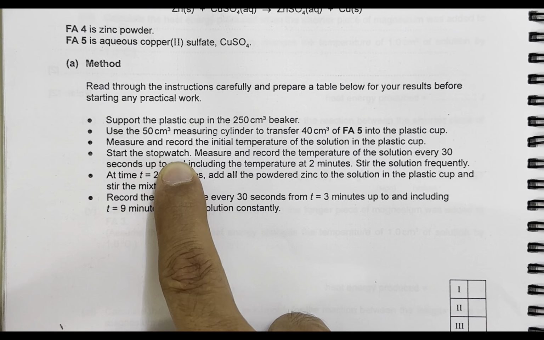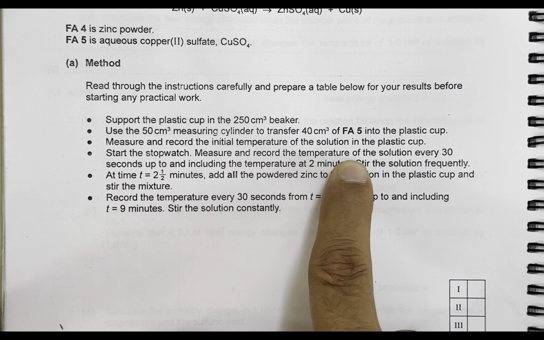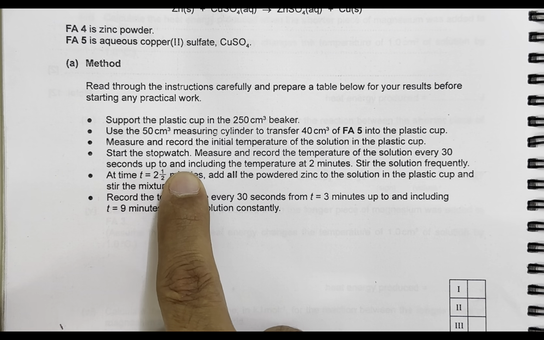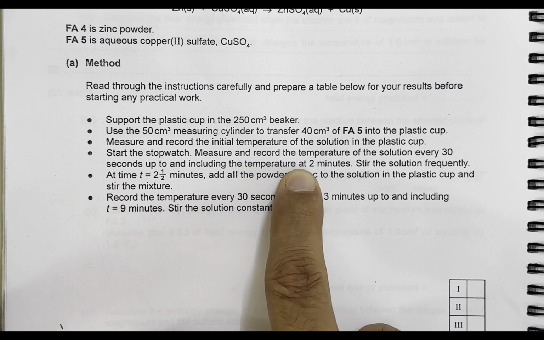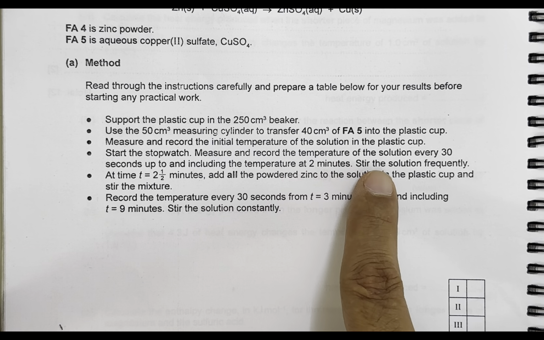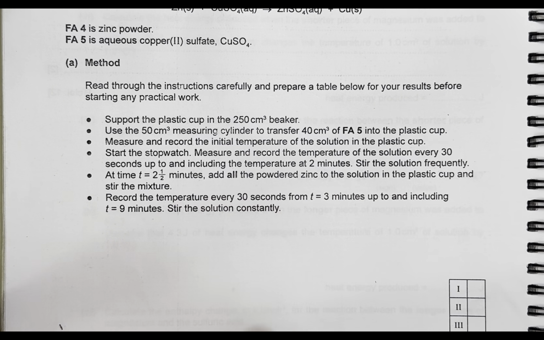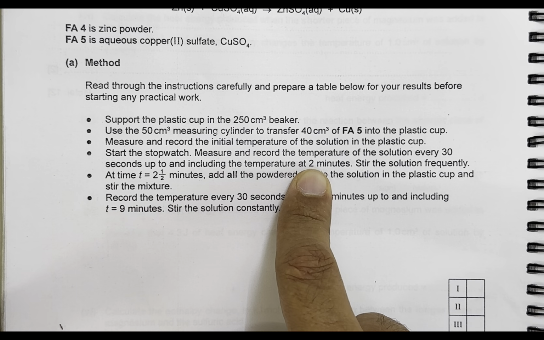Start the stopwatch, measure and record the temperature of the solution every 30 seconds up to and including the temperature at 2 minutes. Stir the solution frequently. So here we have to take observations of temperature every 30 seconds up to 2 minutes. It means initial, then half minute, then 1, then 1.5 and 2. So altogether we have 5 observations of temperature till 2 minutes.